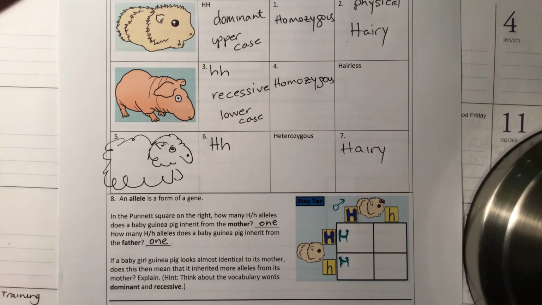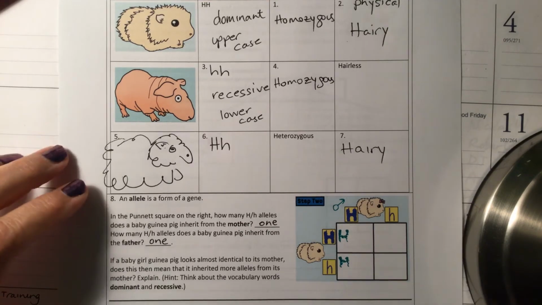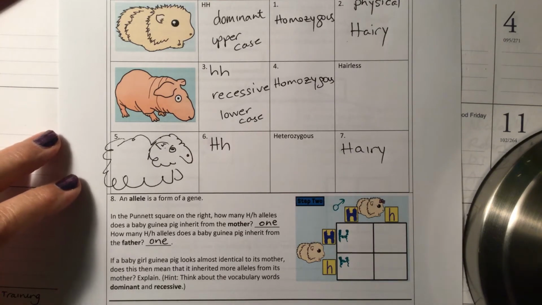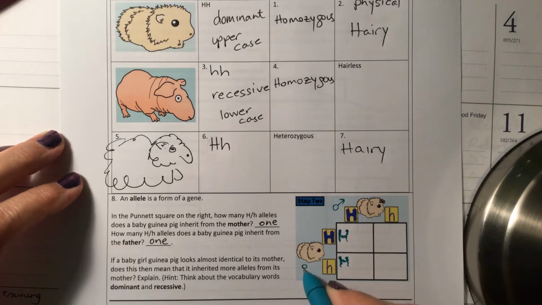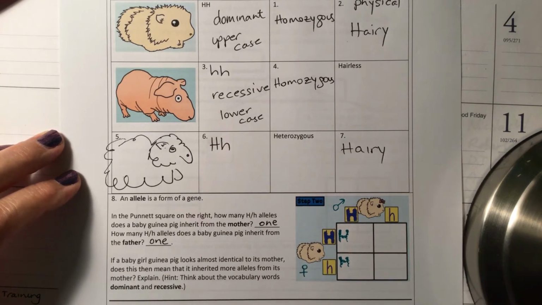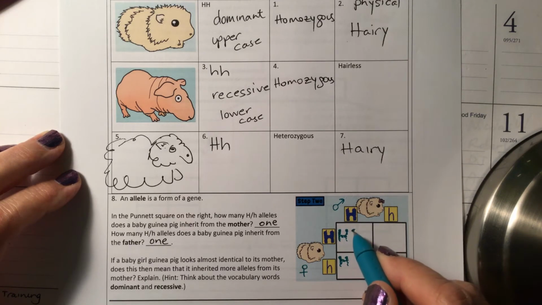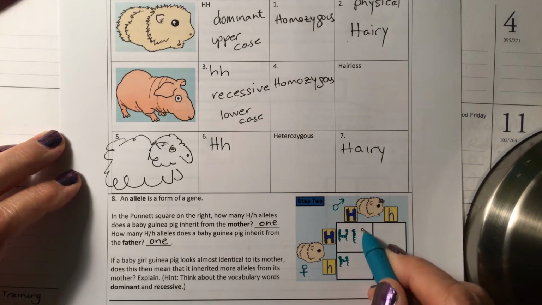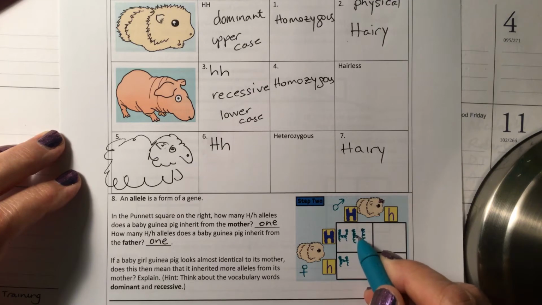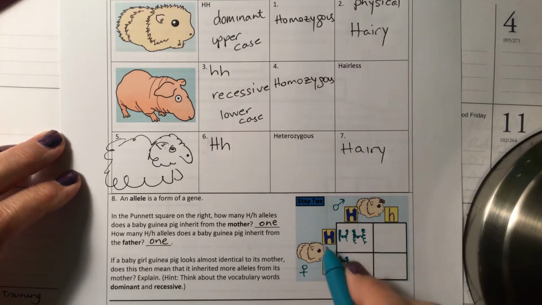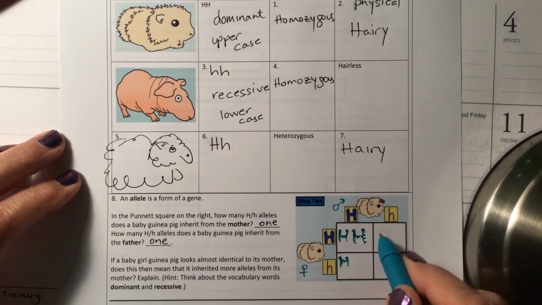Here's my first question for you. Actually, I'll ask another question in a little bit. Now, this is the mom. Okay, and we'll go ahead and do the same pattern. This mom gives this big H to this baby, and a big H to this baby.